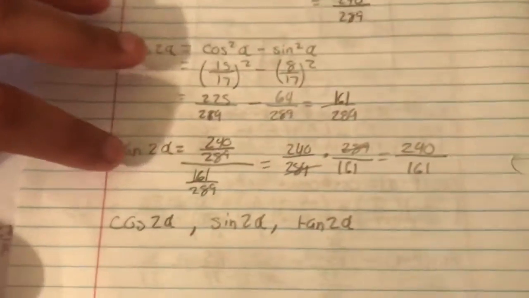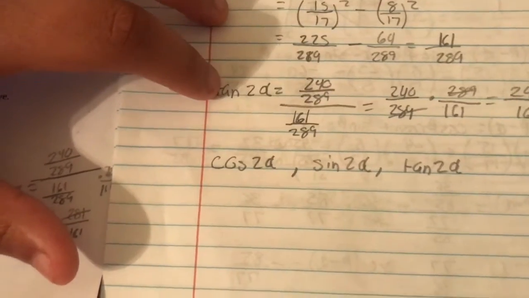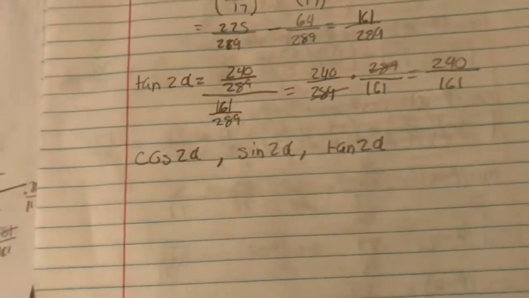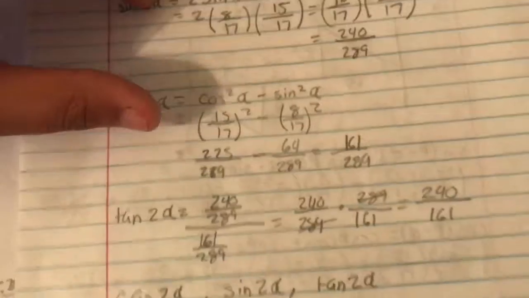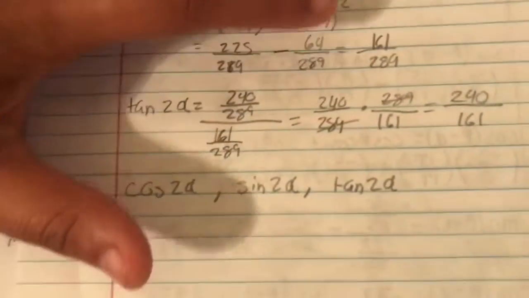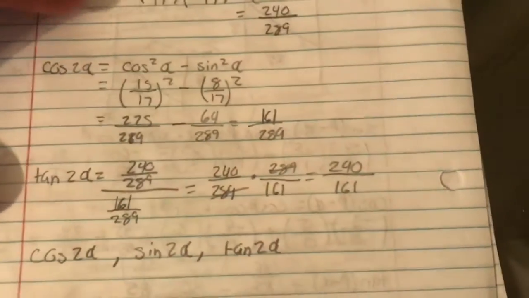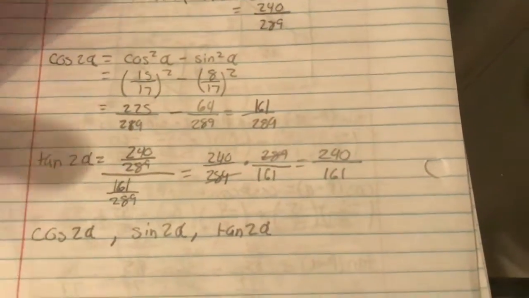And then same concept for tangent, except for this one, it's like the sum and difference one where sine can just go over cosine to get our value. And so this will be from least to greatest. So because cosine is 161 over 289, that makes it the least out of all of these. And then sine would be next at 240 over 289, and then because tangent would be greater than 1, once we divide that, that one would be the greatest.